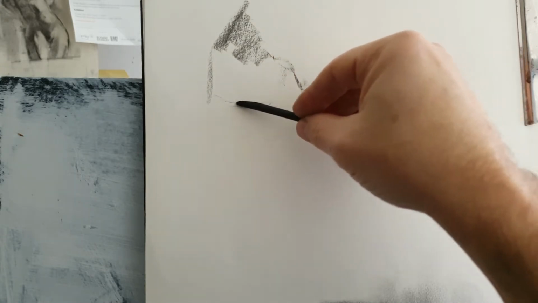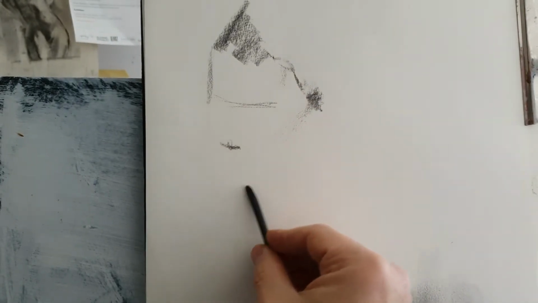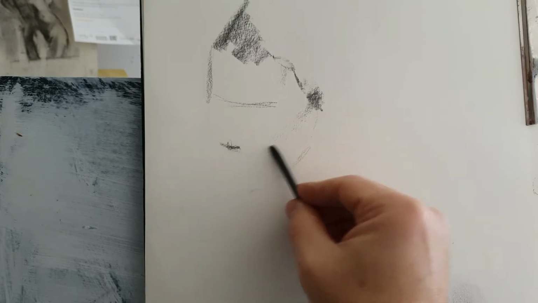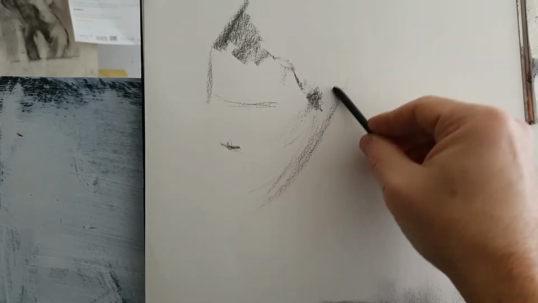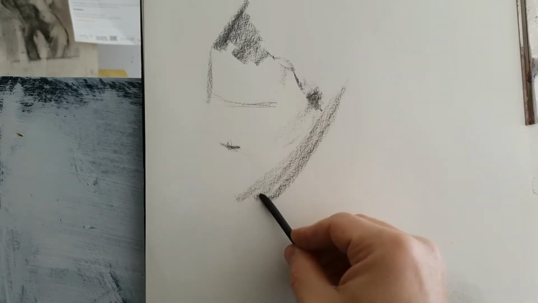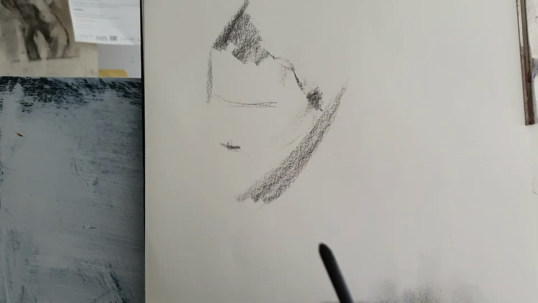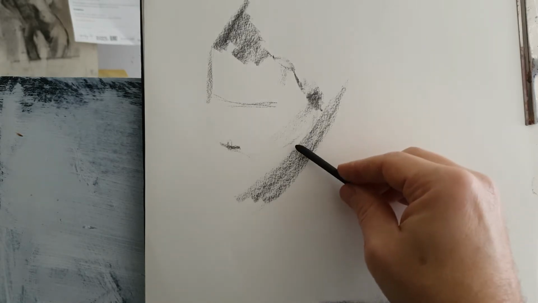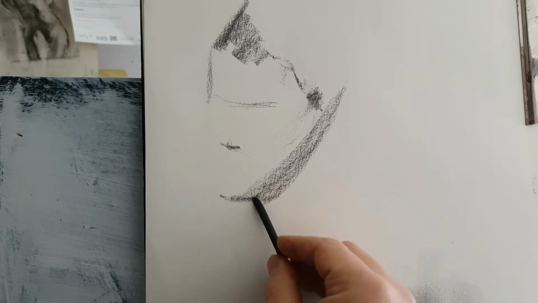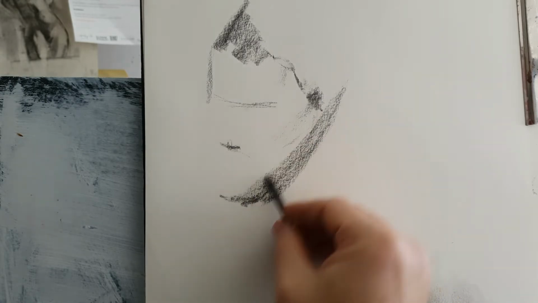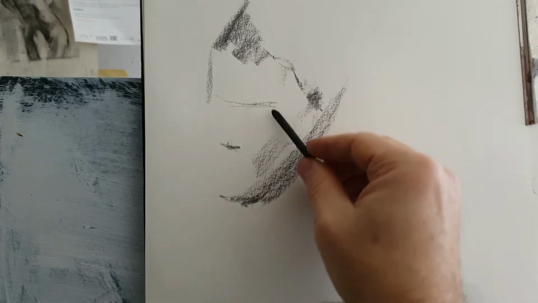eyebrows, the nose here, and then the chin. But before I come with the nose, I better get where the chin is coming here. So again, like I always do, and I would like you to do the same. Give an average of a line. You're not committing with one line, but you're doing many lines because we don't know where we're going there.